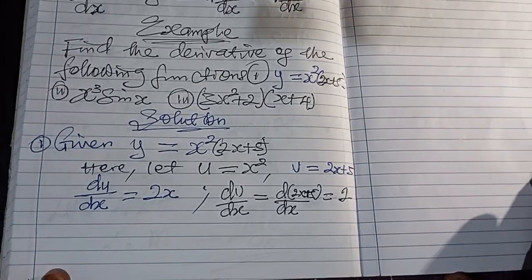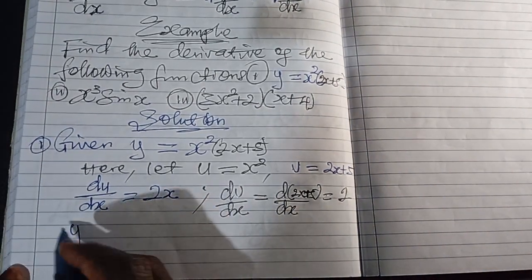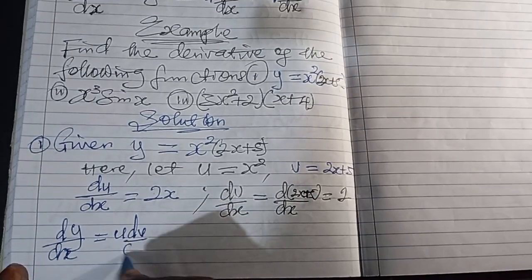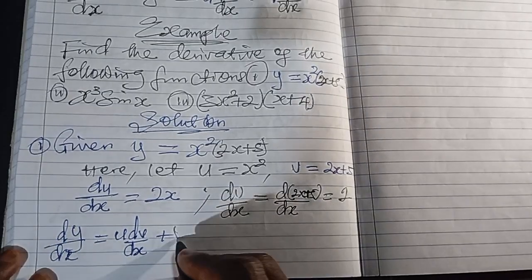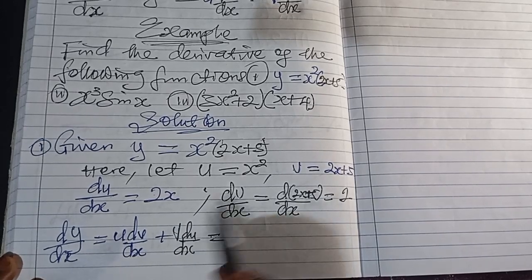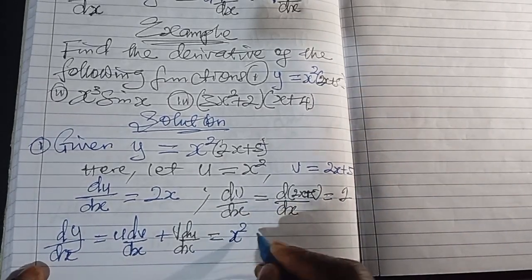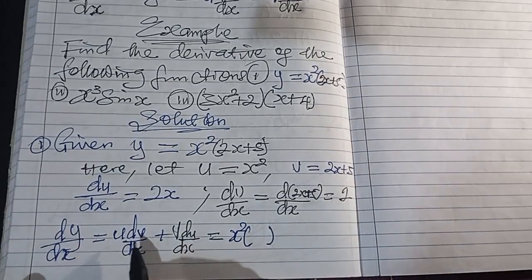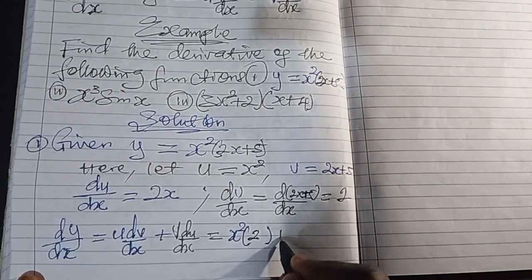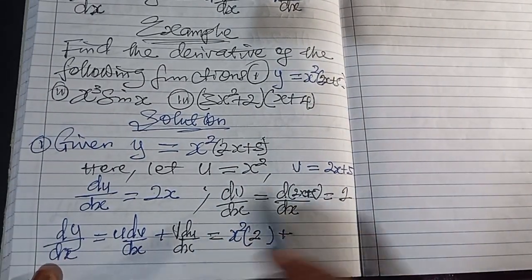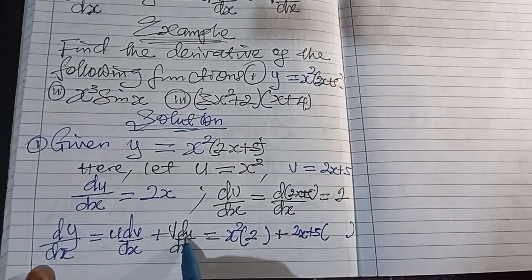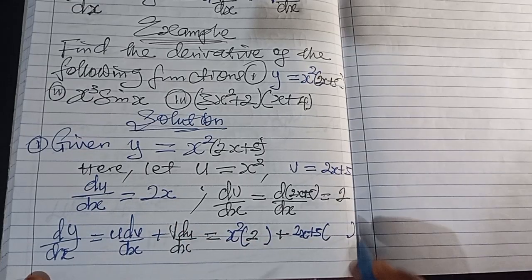Okay, now dy dx will now be u dv dx plus v du dx. This will be, now our u here is x squared, so we have x raised to power 2, then multiply by dv dx. What is dv dx? dv dx, which is what? 2. Then you put your plus. Our v here, this is 2x plus 5. We have 2x plus 5. Then multiply by du dx. What is du dx? Our du dx is 2x.